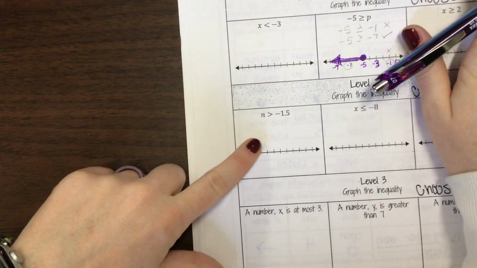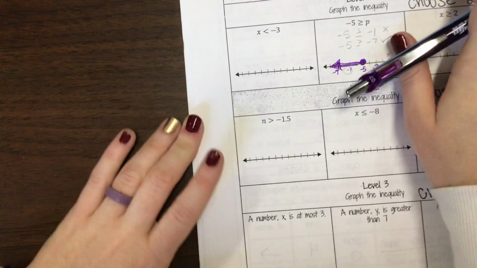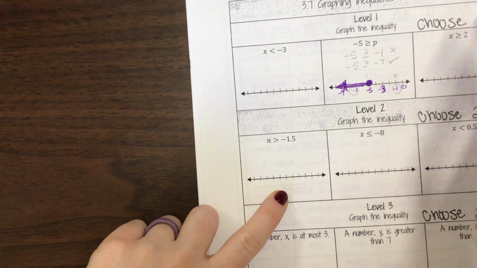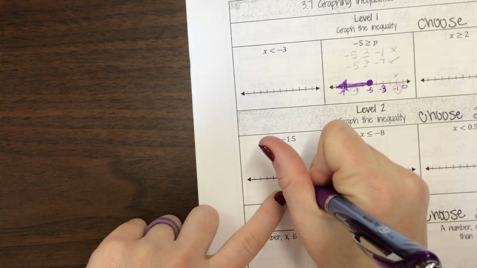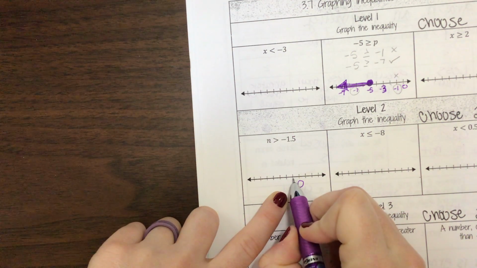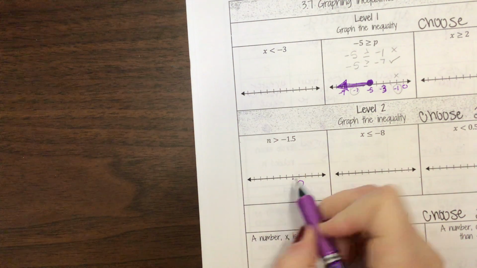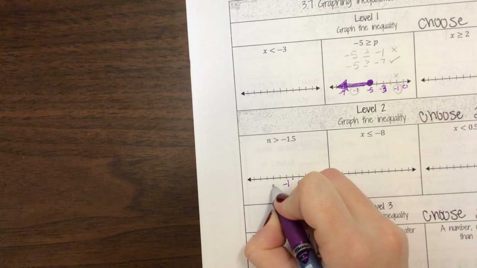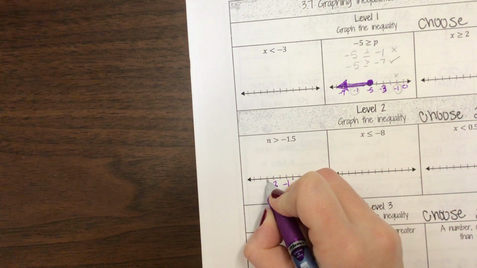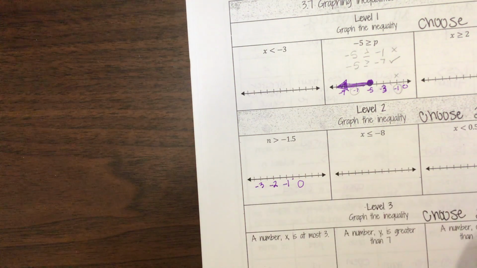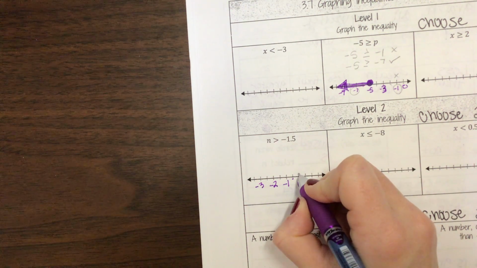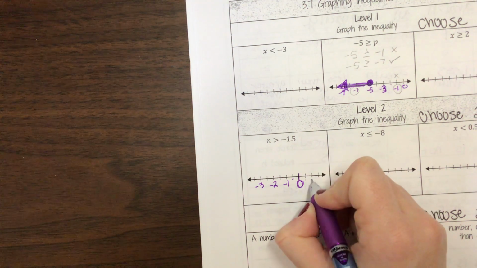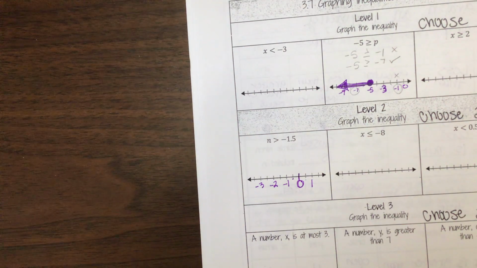All right, let's do this one since it has a decimal. So I'm going to start by numbering a number line. I need to have -1.5 on there. So I need to have a 0. This would be -0.5. Here's -1, -1.5, -2, -2.5, -3. So this one's 0. Here's 0.5, 1, and then 1.5.